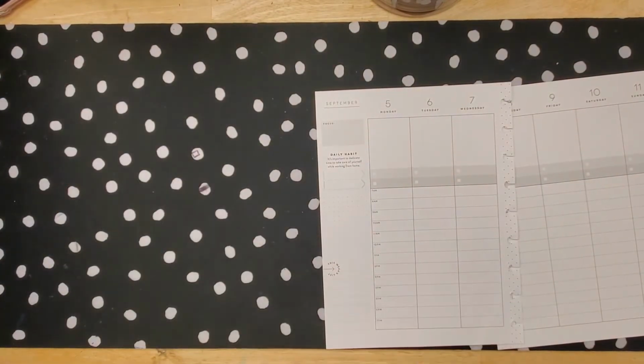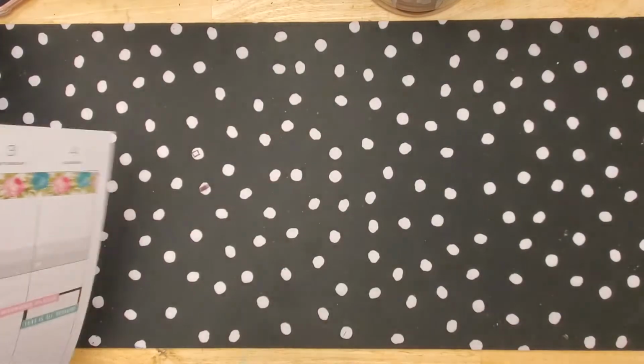TJ got the mat looking kind of dirty. You wipe that up.